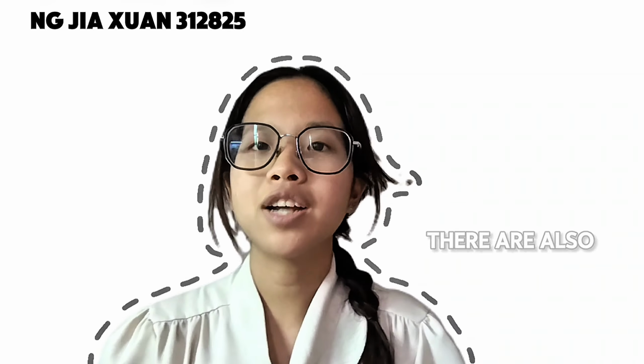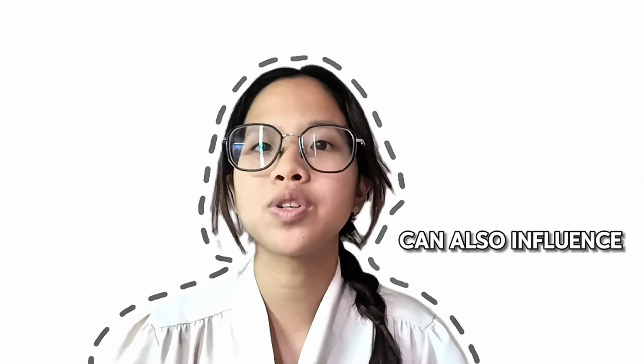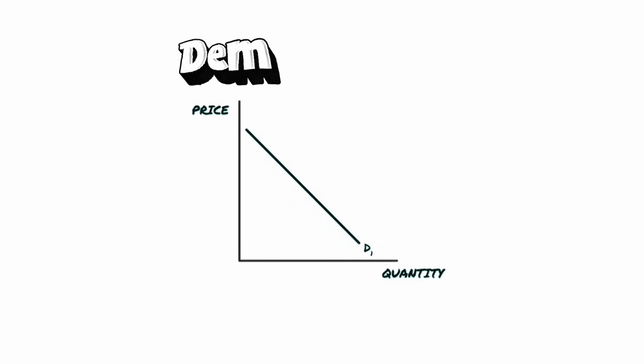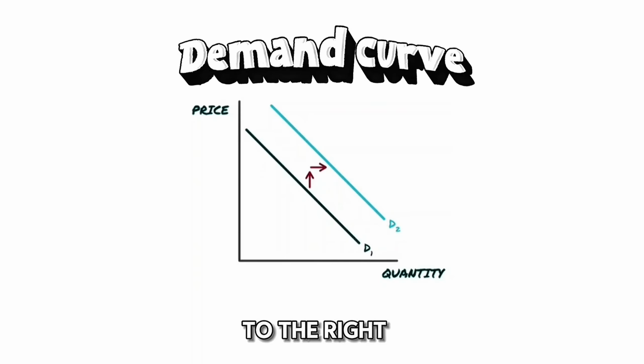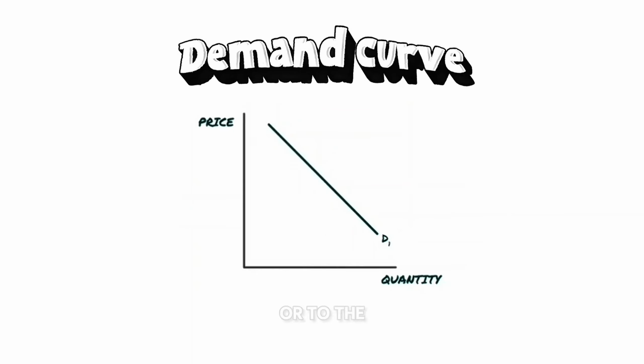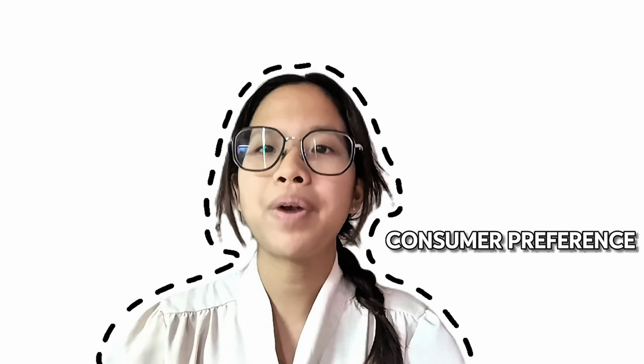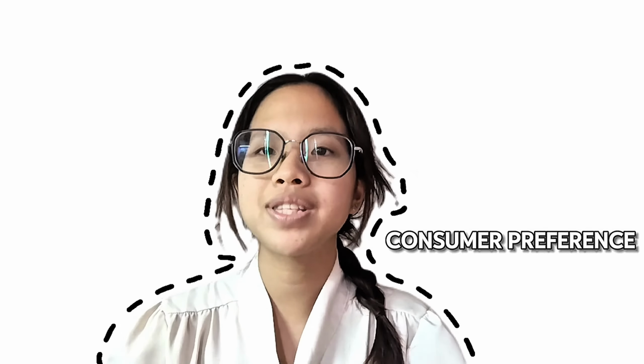Besides prices, there are also several non-price factors that can influence the demand for Adidas footwear. These factors can cause the entire demand curve to shift either to the right, indicating an increase in demand, or to the left, indicating a decrease in demand. The first factor is taste and preference. Consumer preferences are influenced by fashion trends, advertising, culture, and social media. When consumers develop a stronger preference for Adidas products, demand increases.